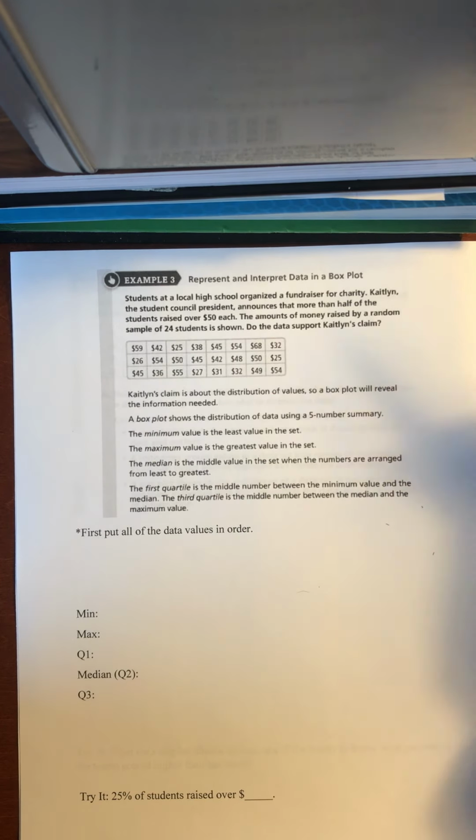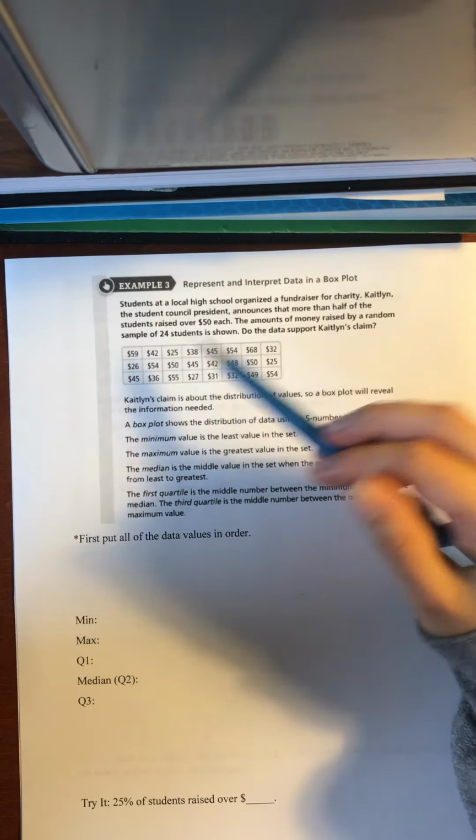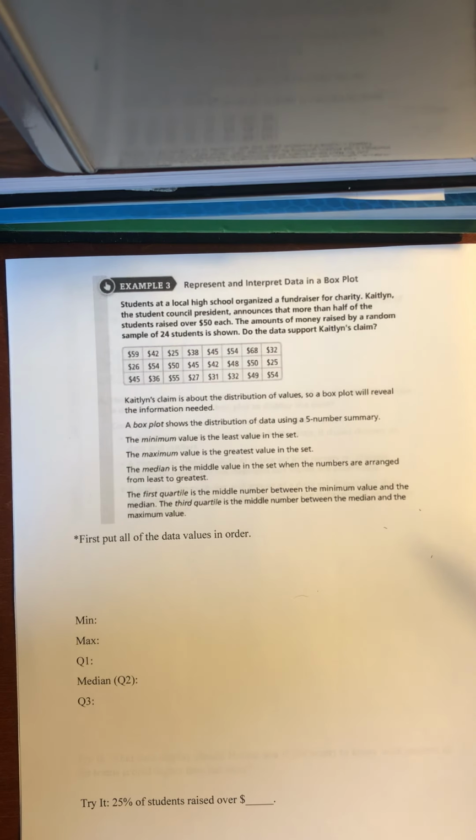Okay, students at a local high school organized a fundraiser for charity. Caitlin, the student council president, announces that more than half of the students raised over $50 each. The amount of money raised by a random sample of 24 students is shown. Does the data support Caitlin's claim? So we have all our data values here.